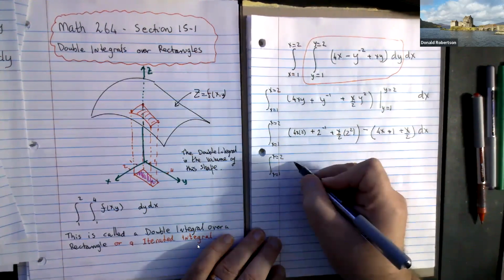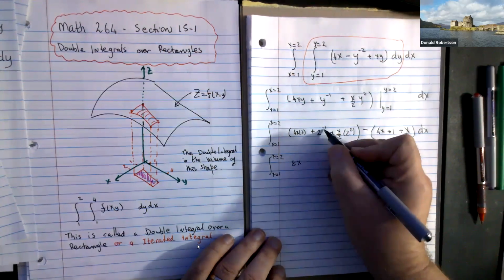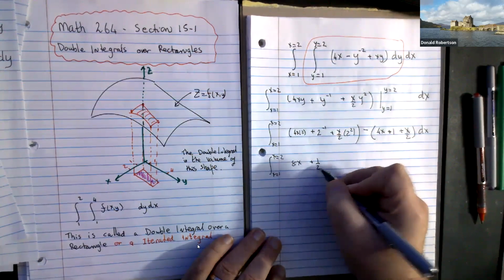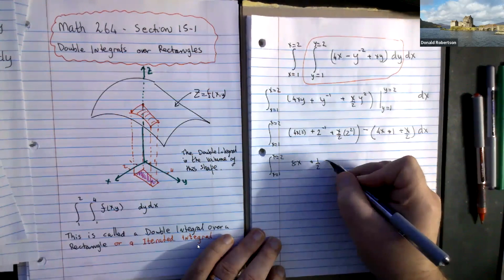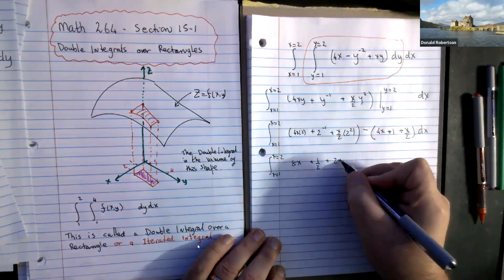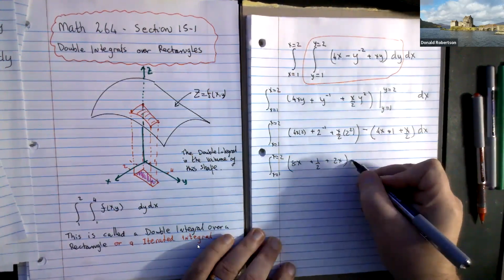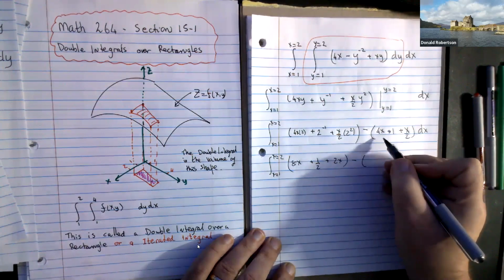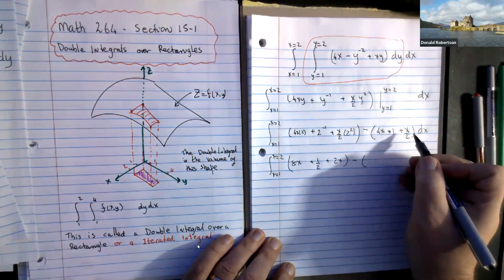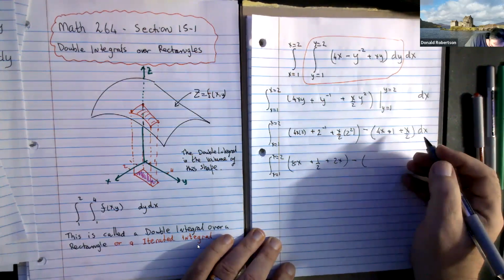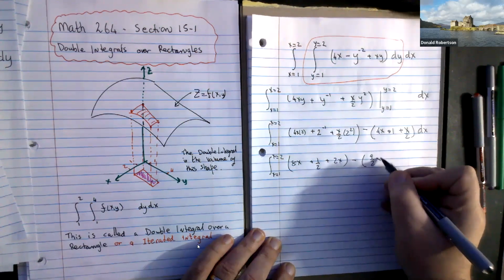So 4x times 2 gets me 8x. 2 to the -1, I'm calling it a half, it looks nicer. And 4 times that gets me 2x. So that's all those bits. Take away, well, what's that? 4x, add 1 and a half an x, so 9 halves x plus 1.